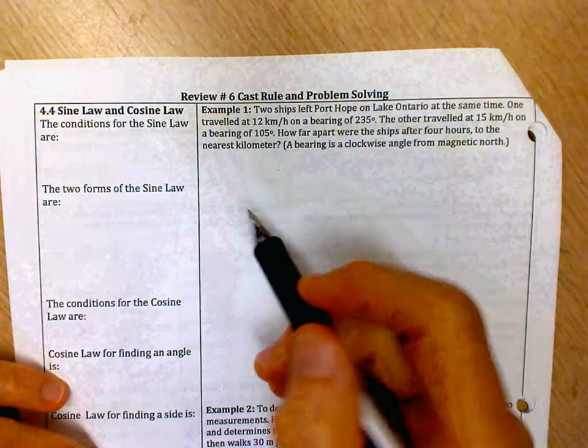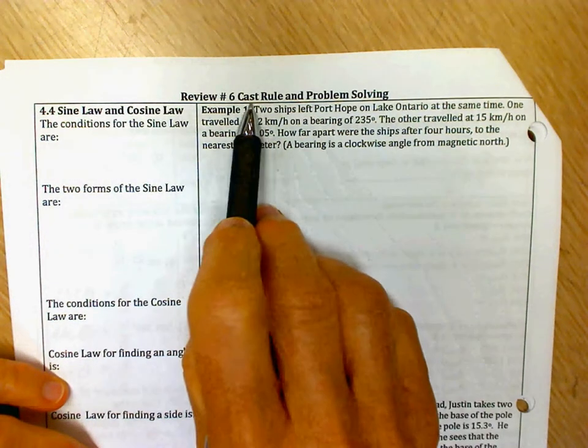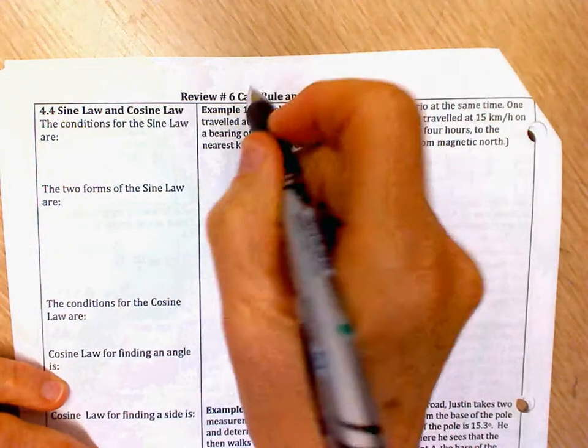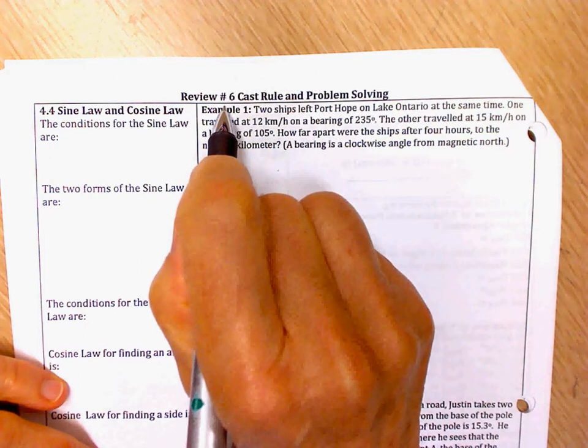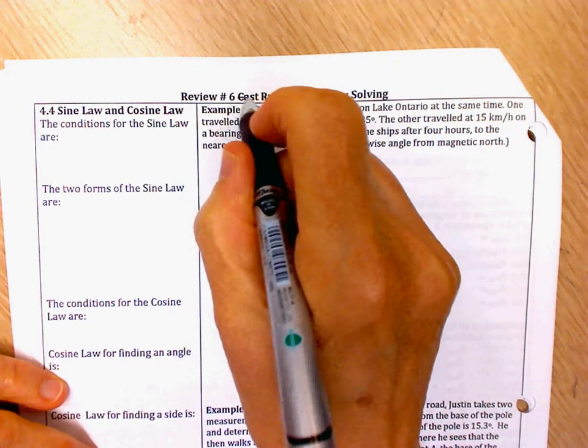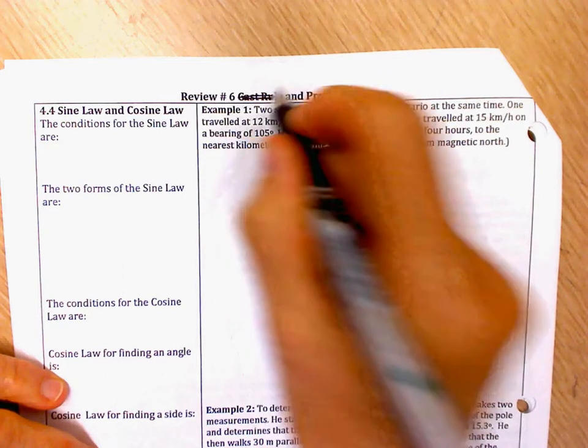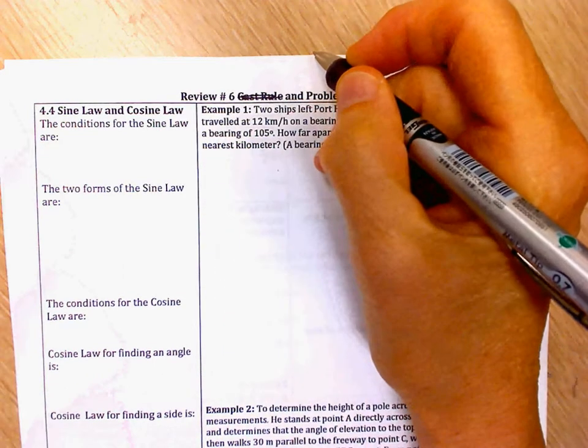Hi everybody. I'm just noticing that this review title has an error in it. The cast rule was done in review number 6. So in this review, we are going to do problem solving.